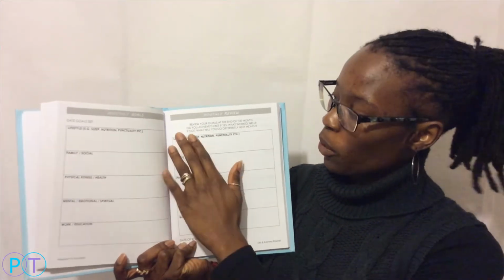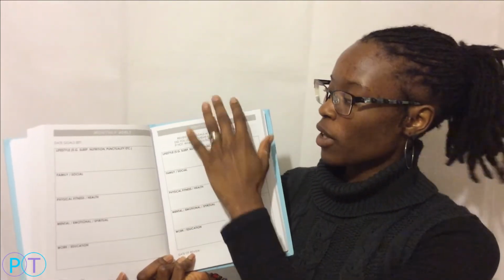So let's say you wanted to sell a certain amount of product, that was one of your goals, and you've achieved that. You can write it here, and put what went well and what didn't go well. So essentially this is what you have every month. It's the same structure. And then you've also got the weekly planner.